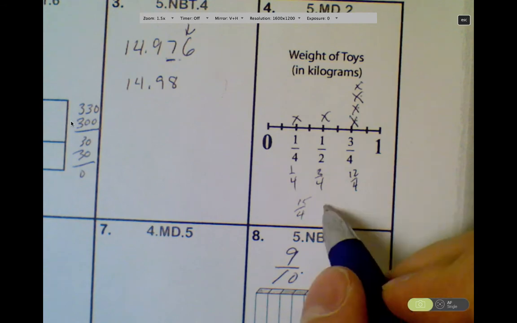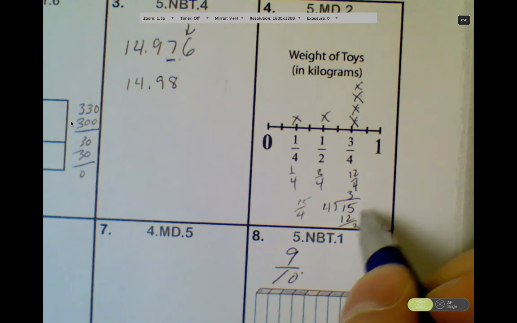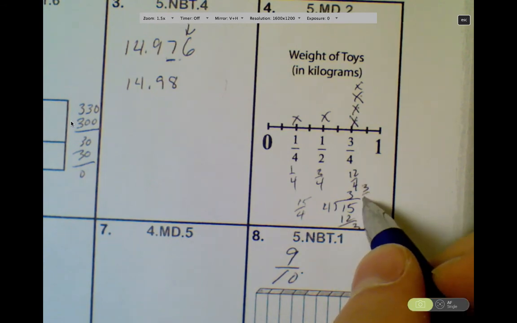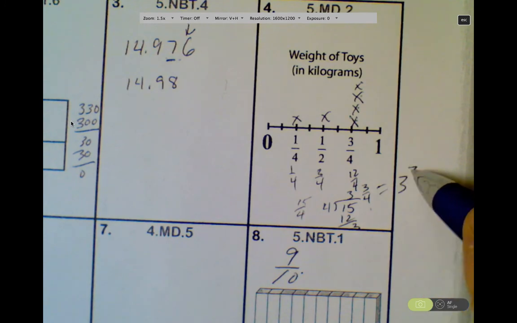15 over 4 is an improper fraction. I can divide this out. It's 3. 3 times 4 is 12. So I got 3 3/4 kilograms. Just write it over here, 3 3/4 kilograms.